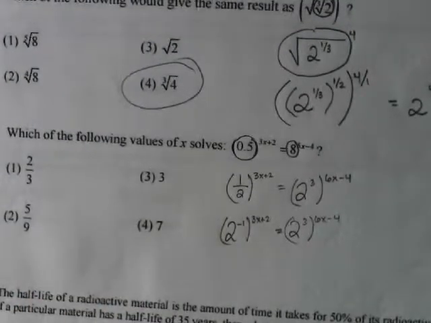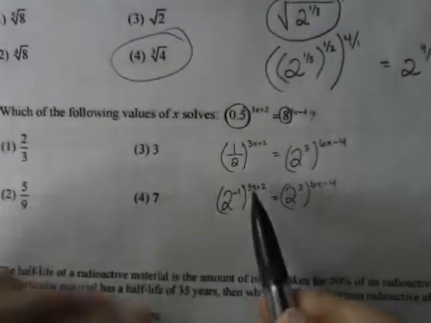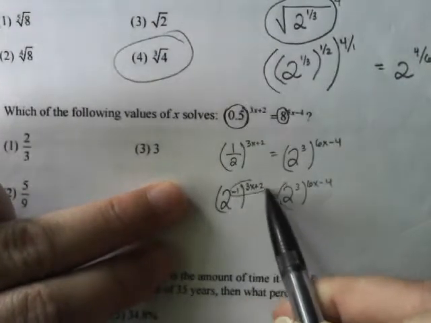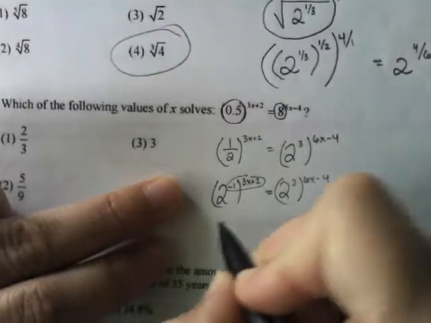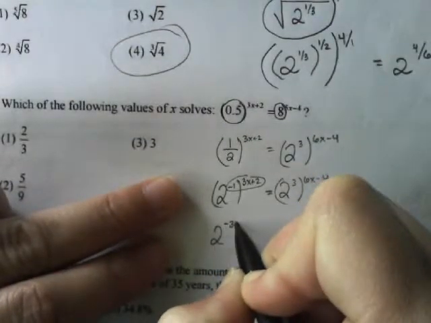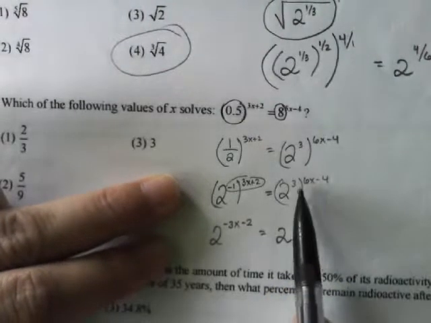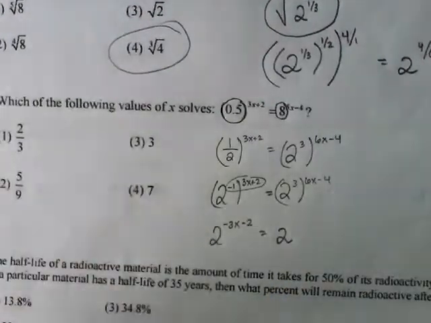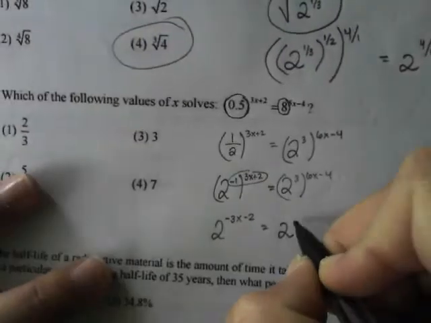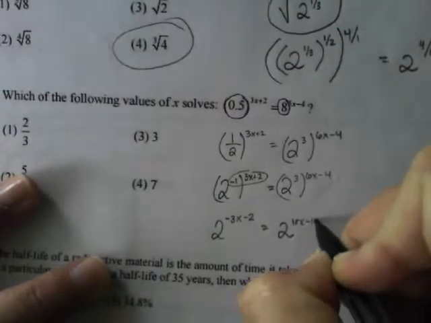And then based on our exponent rules, powers to powers multiply. So when I multiply negative 1 times 3x plus 2, I'm going to get negative 3x minus 2. And then on the right-hand side, my exponent of 3 times my exponent of 6x minus 4 is going to yield 18x minus 12.